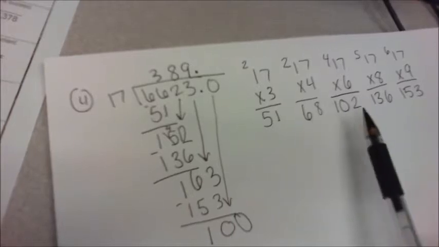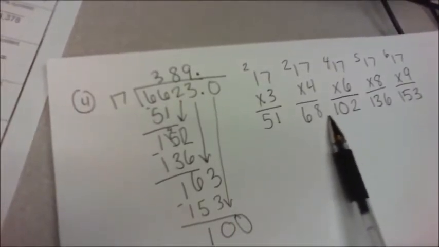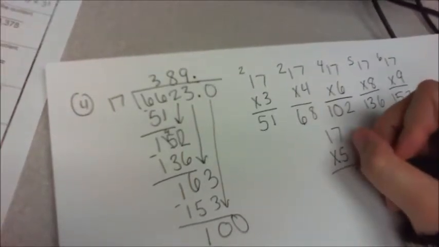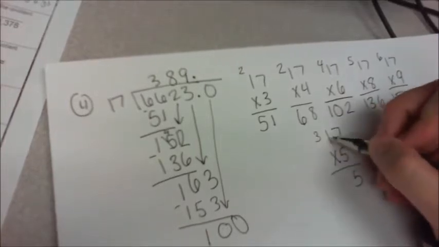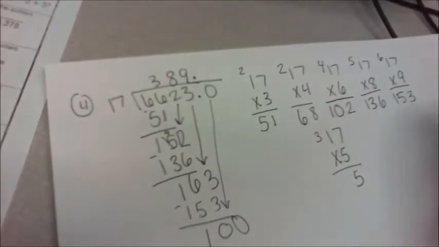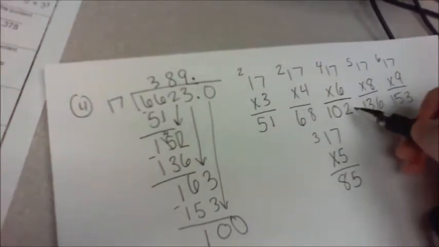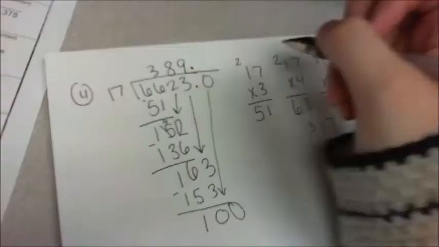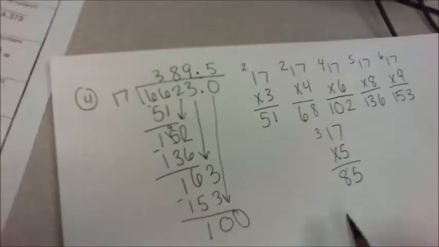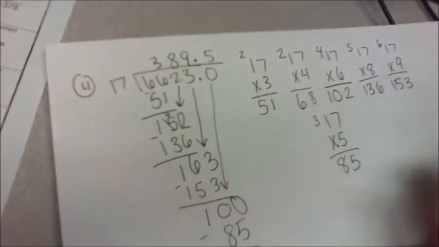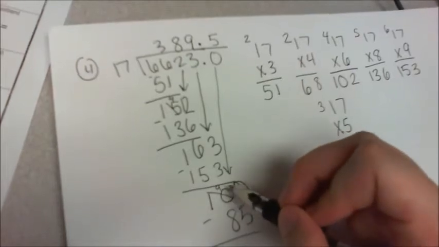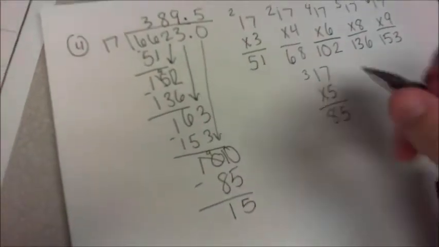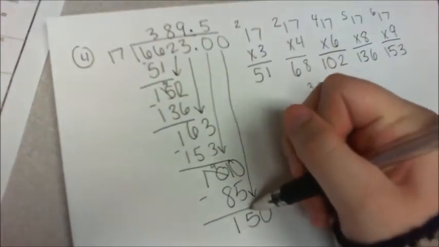Well, here I see 4 times is 68, 6 times is 102. I'm guessing 5 is probably what we're going to have to use, so let's do 17 times 5. 5 times 7 is 35. Carry the 3. 5 times 1 is 5, plus 3 more is 8. Well, if 17 times 6 is 102, that's going to be too much, so we have to go with 85. So we'll put a 5 on top. 5 times 17 we said is 85. And now we subtract, borrow. We get 15. Bring down a 0.